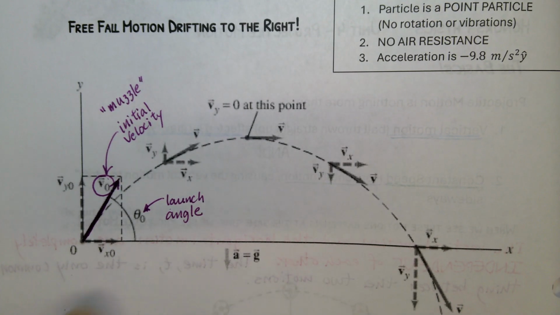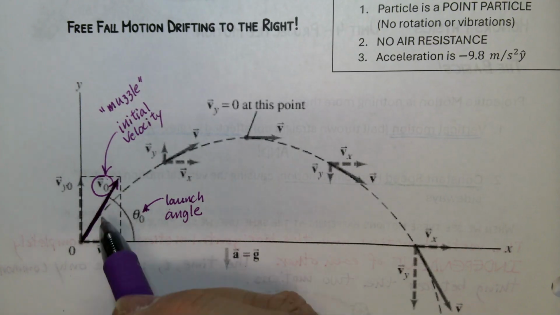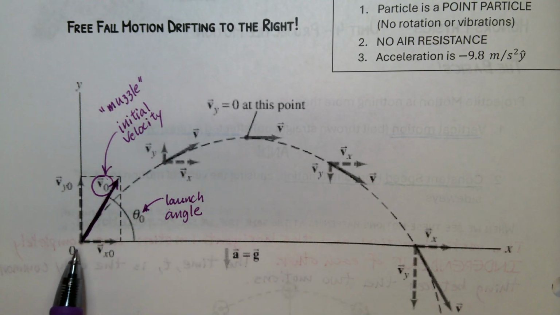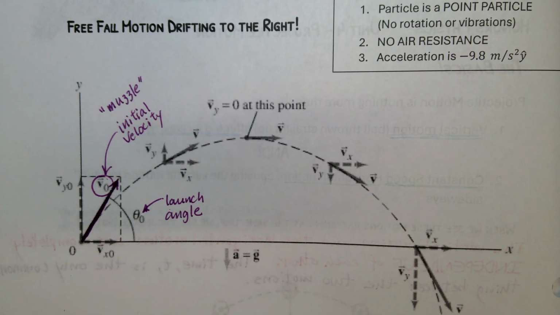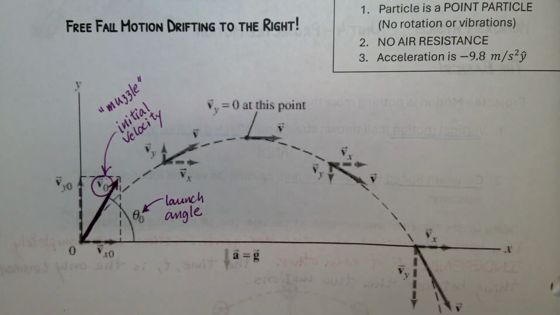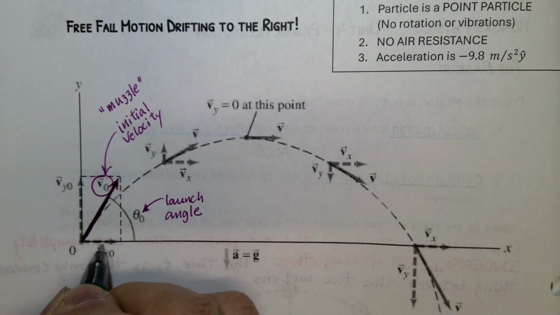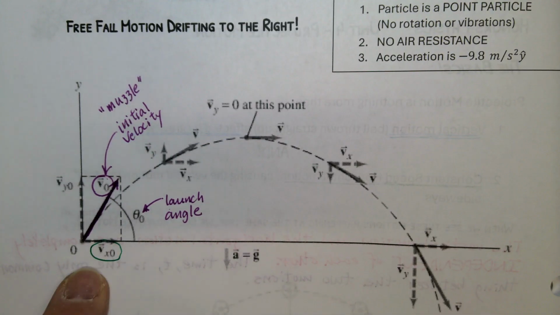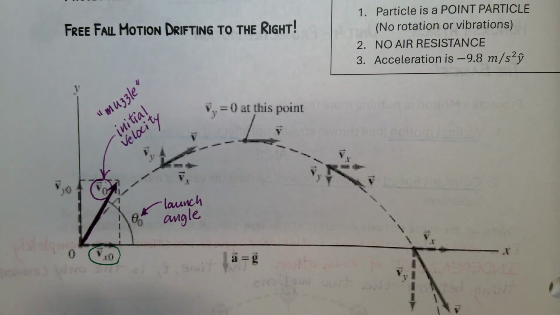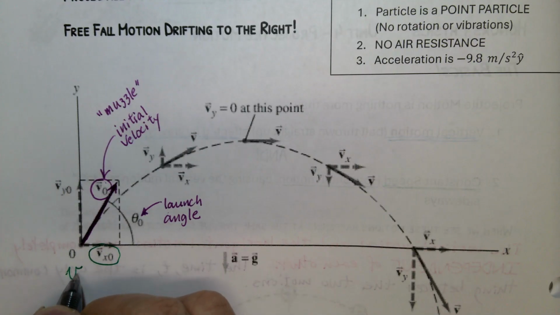And that determines how this v naught can be broken up into its components of Vix and Viy. Okay? This Vix right here is known as the initial velocity in the x direction, so Vix.